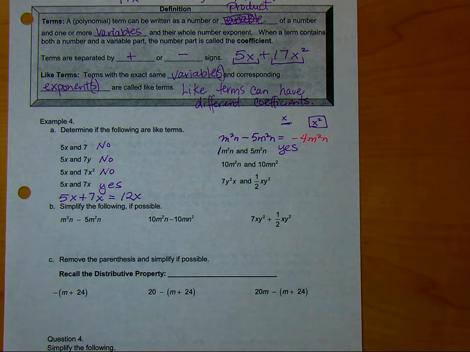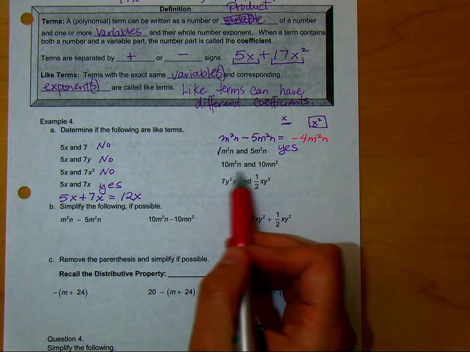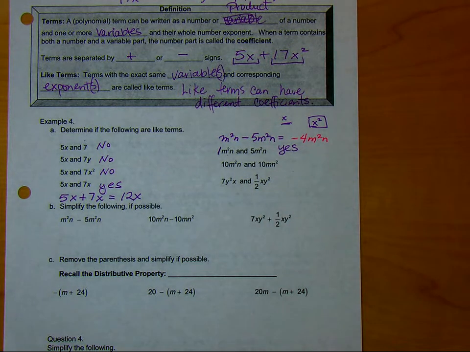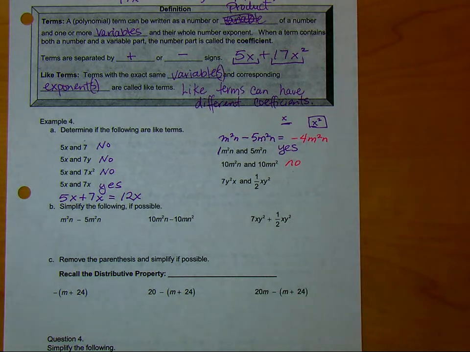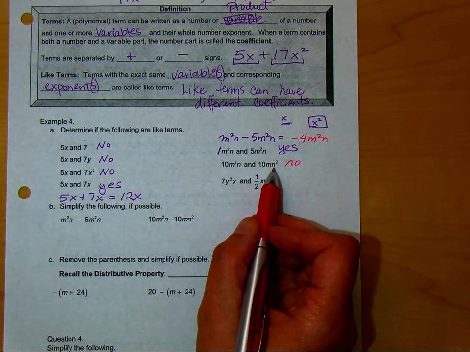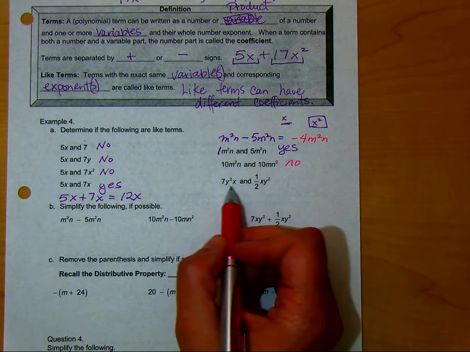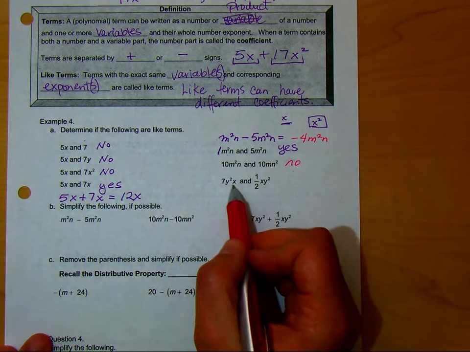And that's the exact same thing that's going on in the next one. Look at this one. Are these ones like terms? The next one. And why would you say no? Exactly. Does that answer your question? The exponents are different because the m is squared and here the n is squared. What about these two? Are these alike? And that one's a little bit tricky because they don't look alike.